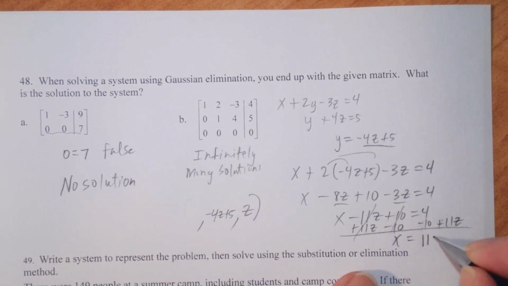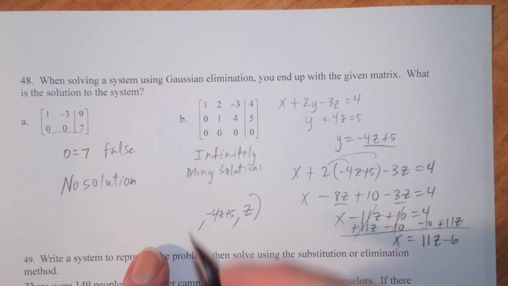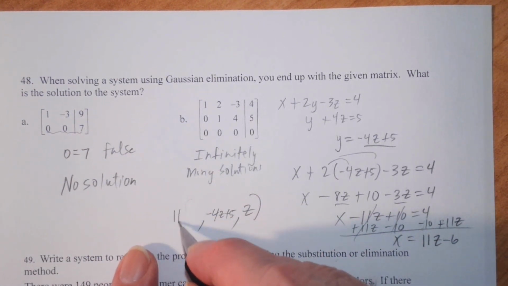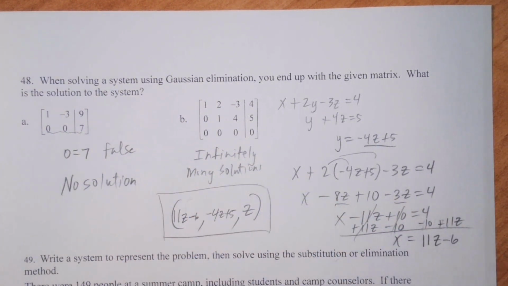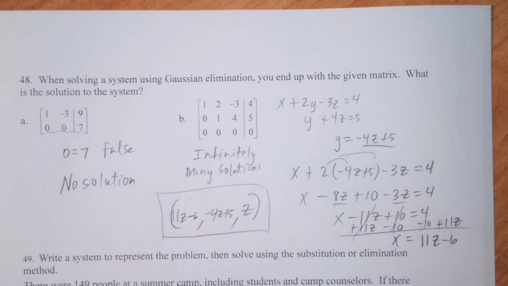I'm going to put the 11z first, and then 4 and a minus 10 is negative 6. So we'll write minus 6. And so this is how we would write x. It's 11z minus 6. So what we're saying is all our solutions are of this form here, where our parameter is z. In other words, each of these values is written in terms of the variable z.